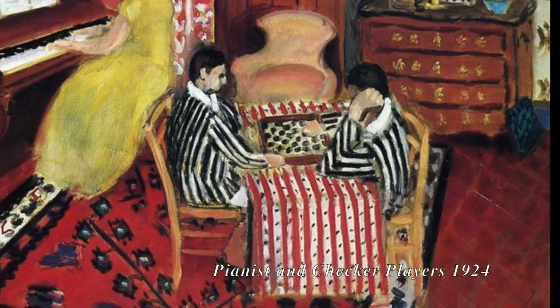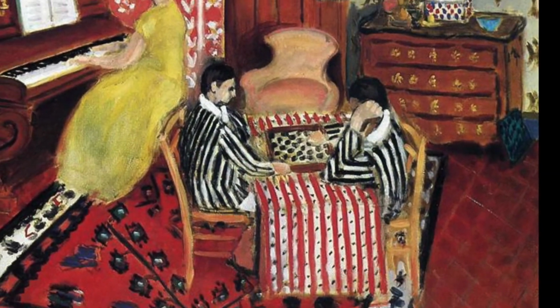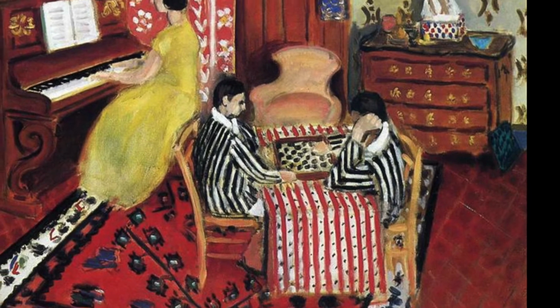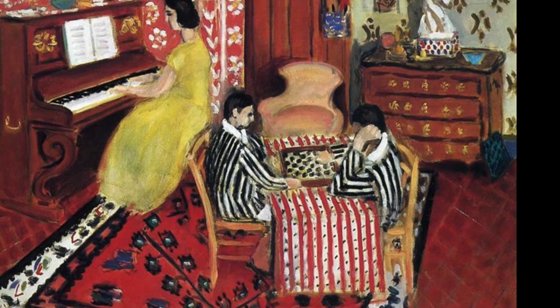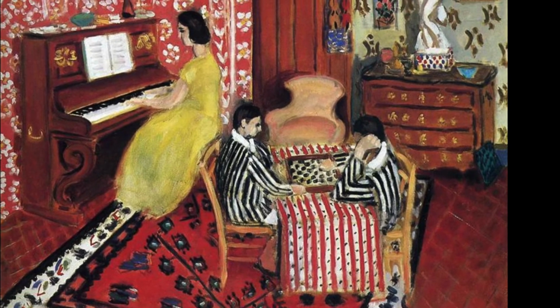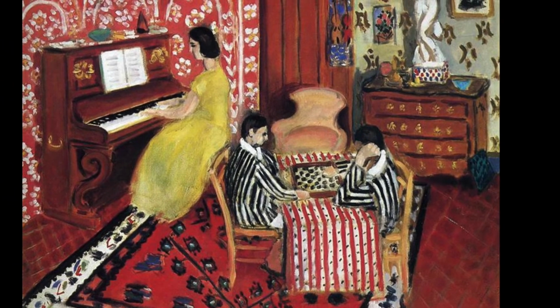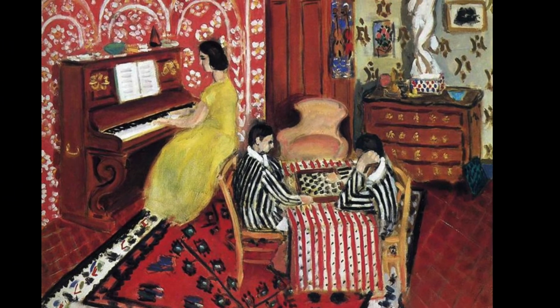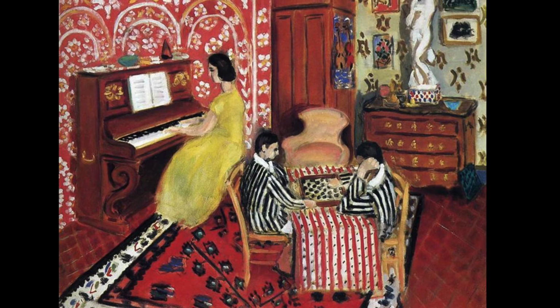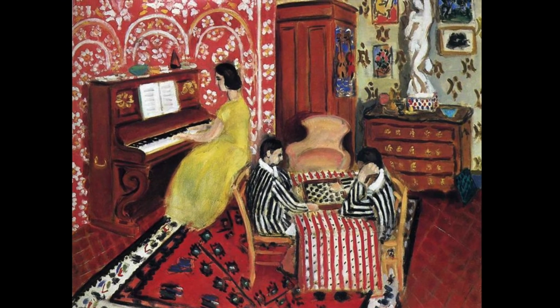Moving forward, we have this wonderful family scene that is just all about pattern, from the boys playing a game of checkers to the tablecloth to every little part. It's this explosion of different colors and patterns that Matisse would have had within his home.